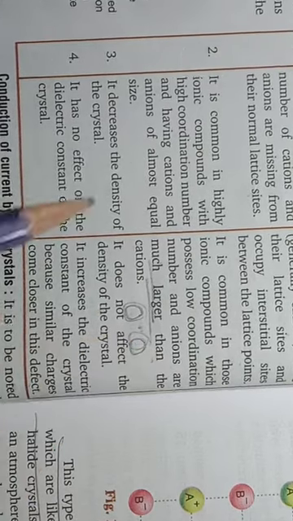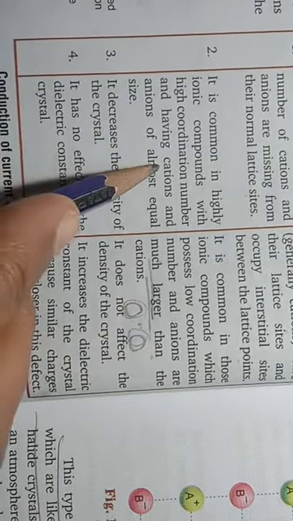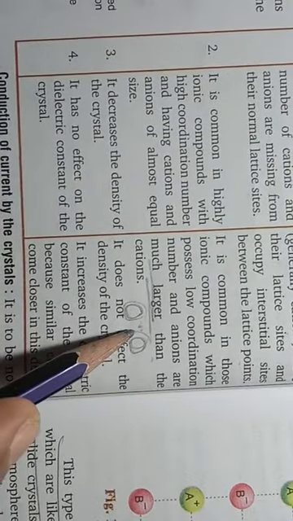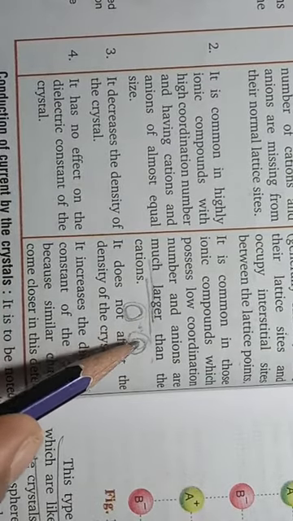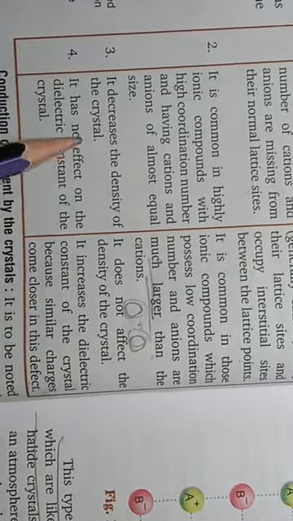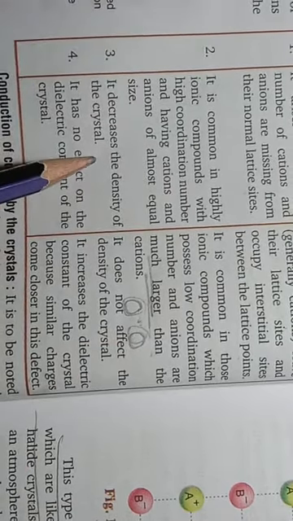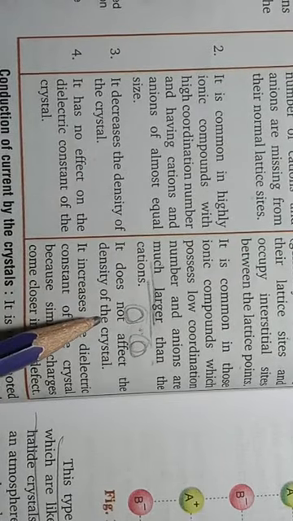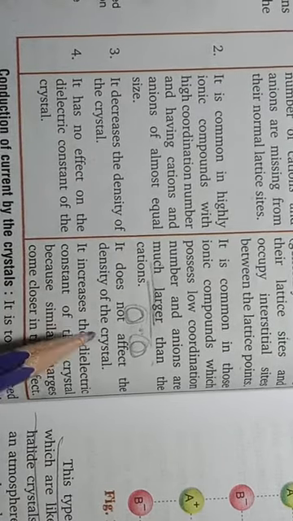So in Schottky, the size of ions is about the same, but in Frenkel, anion size is much larger comparatively to cations. Then the third point: Schottky defect decreases the density of the crystal, and in Frenkel the density of the crystal will remain the same.